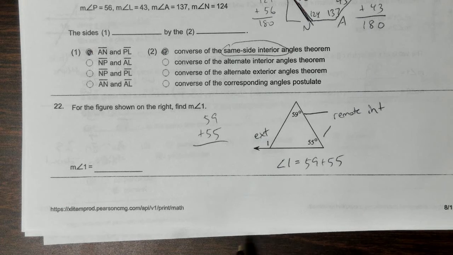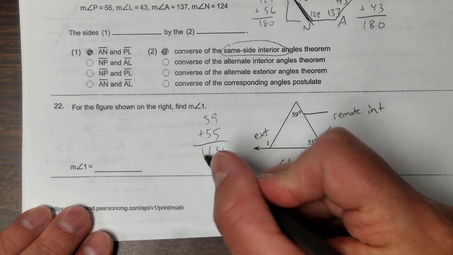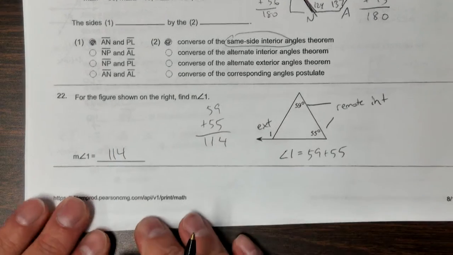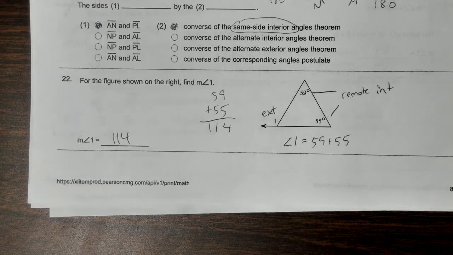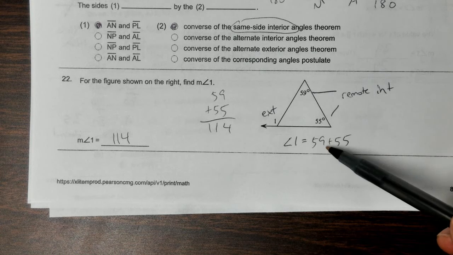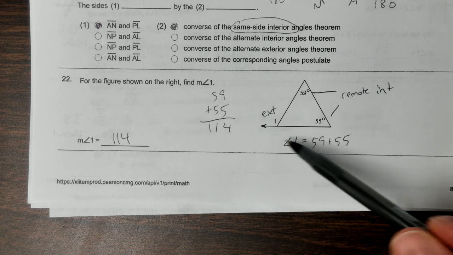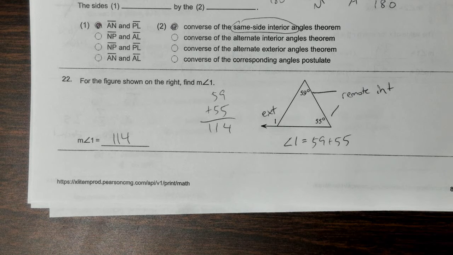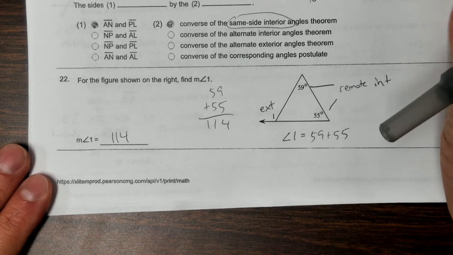But it's basically the same thing. So you get 114. So if you want to use an equation, you can, or if you just want to add traditionally. Okay, so that's 22.